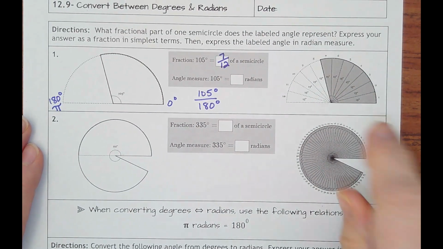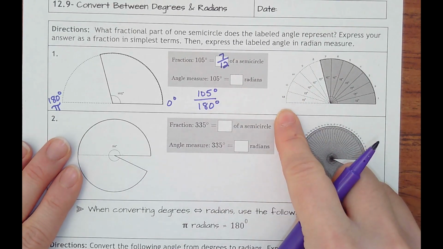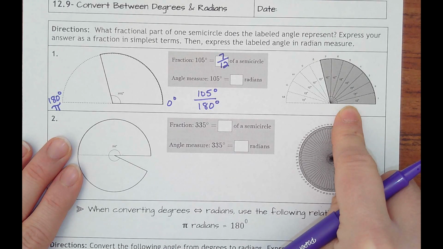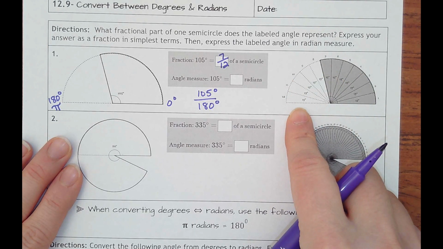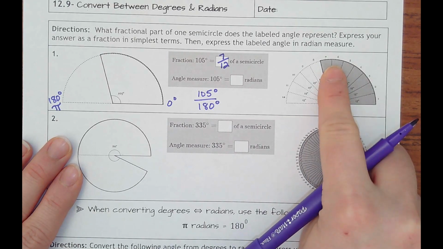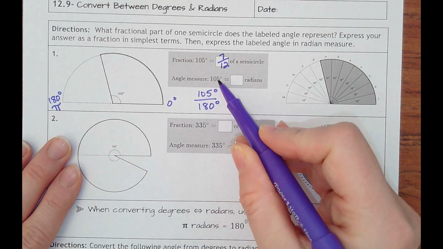I like that it shows you in the answer, once you submit, separating a semicircle into 12 pieces, and it has 7 of those 12 shaded in, because really you're dividing these numbers by 15 to simplify.